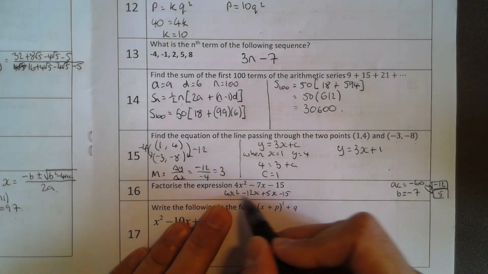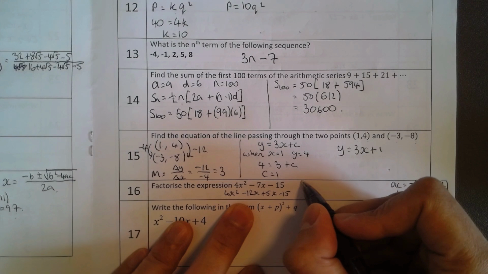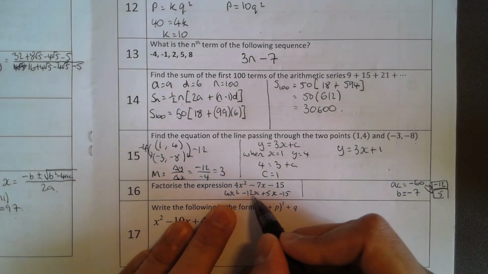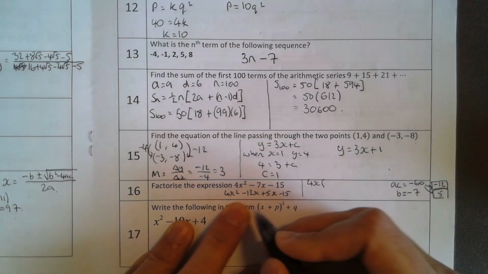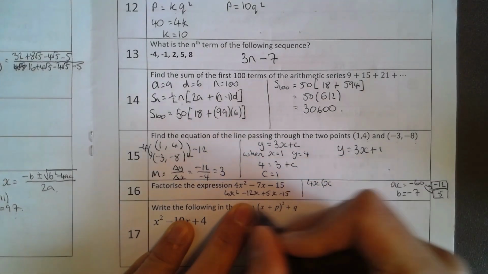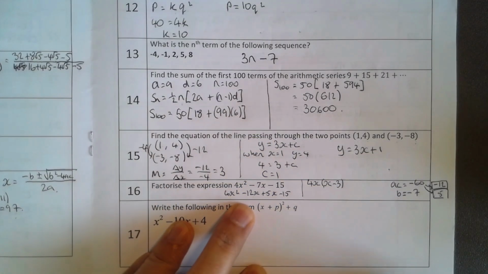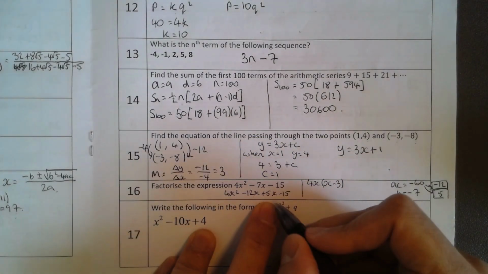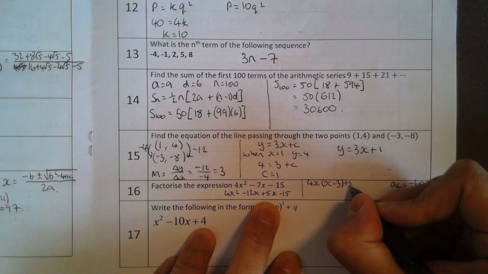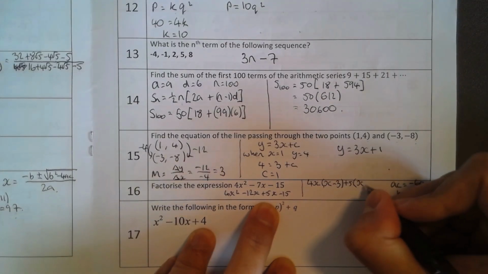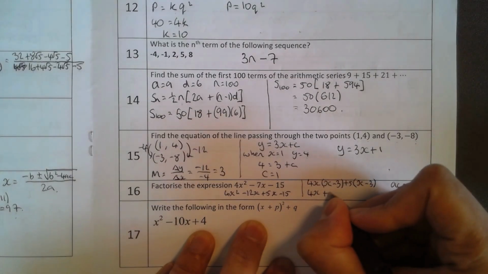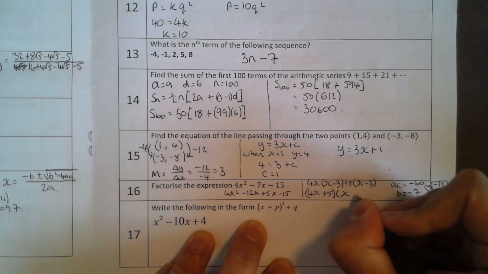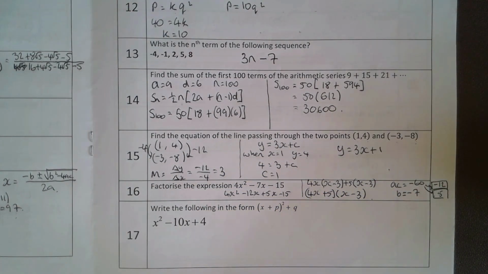Okay, so let's factorise this part over here first. A common factor is going to be 4x. So I'll take 4x outside of my brackets. In my brackets, I'm going to have x, take away 3. And then I've got this one over here. The common factor is going to be 5. So we've got plus 5, and inside my brackets, I'm going to have x take away 3. Okay, so we've got the x take away 3 that's common in both, so I can rewrite this as 4x plus 5 times x take away 3, and that there would be my answer.